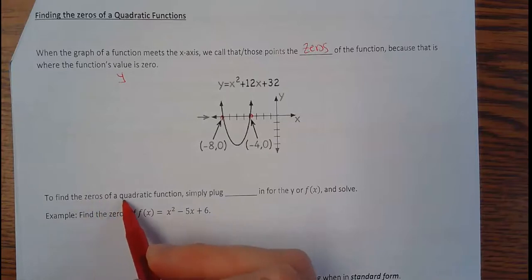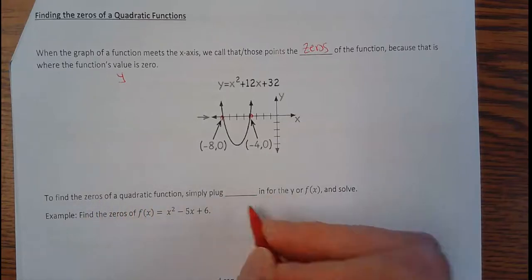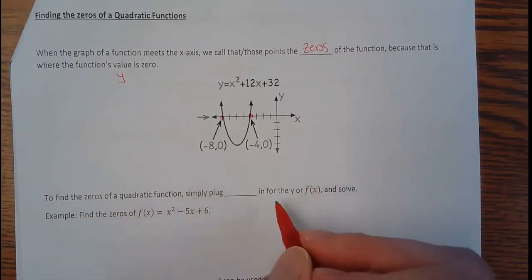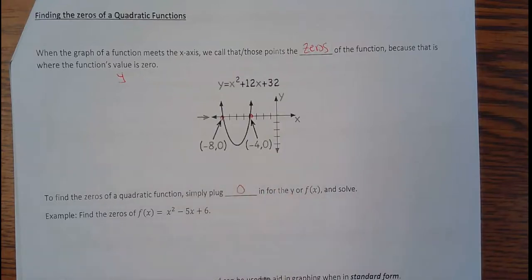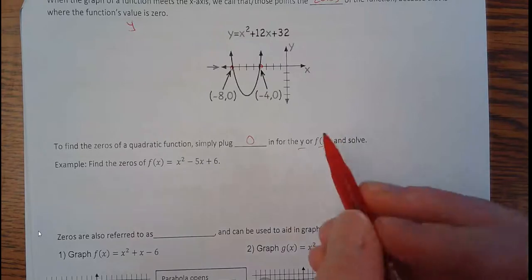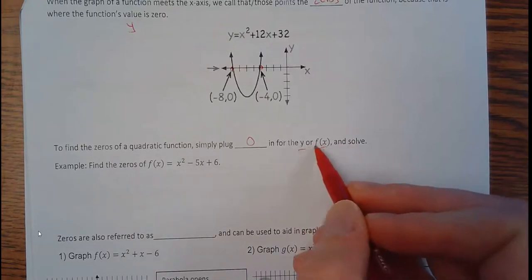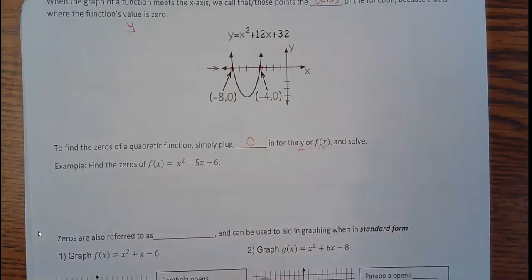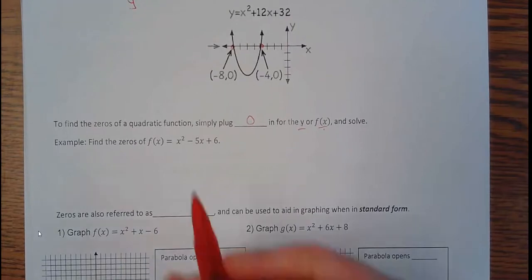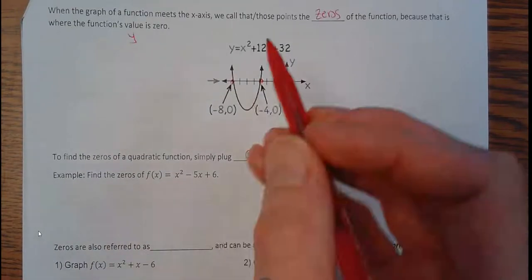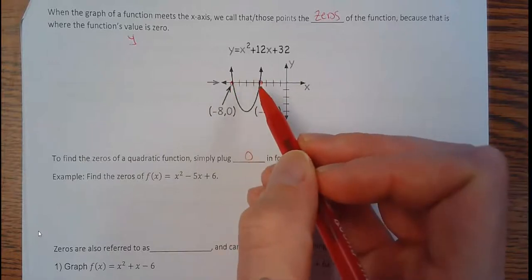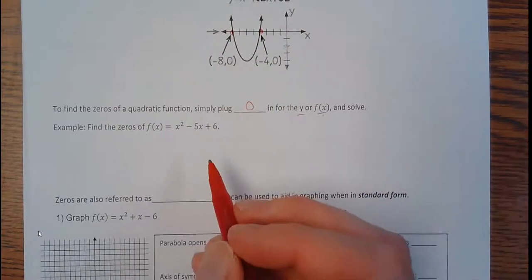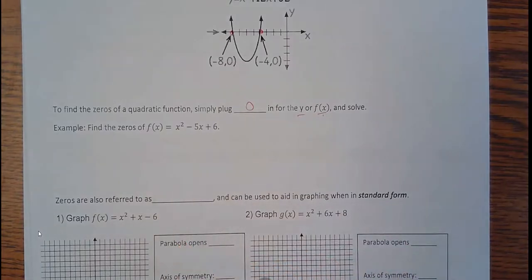To find the zeros of a quadratic function, simply plug. What would I plug in for y? Well, I want to know when the y equals 0, so plug 0 in for y. Or you could plug it in for f of x, whatever it's called, depending on if it's in function notation or not. So let's try to find the zeros of this. Now, if you have a graph, you just look for where it crosses the x-axis. Those are your zeros. Now, if I don't have the graph, and I don't have anything to graph it with, you can do this a different way.